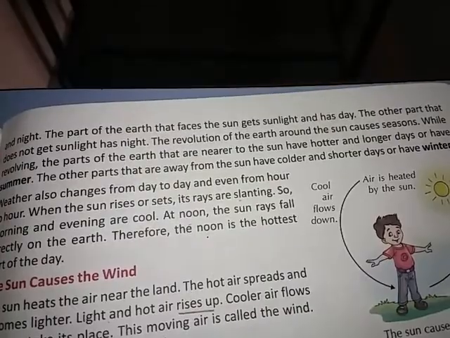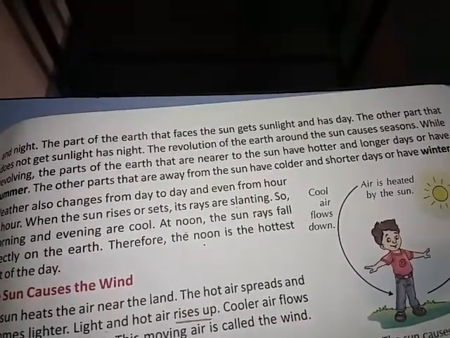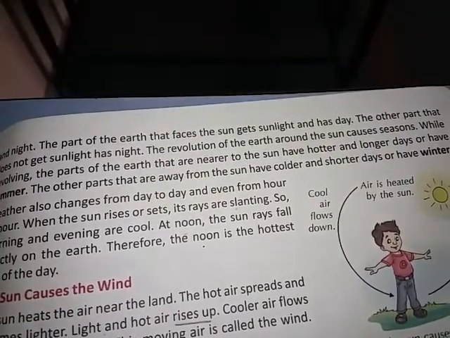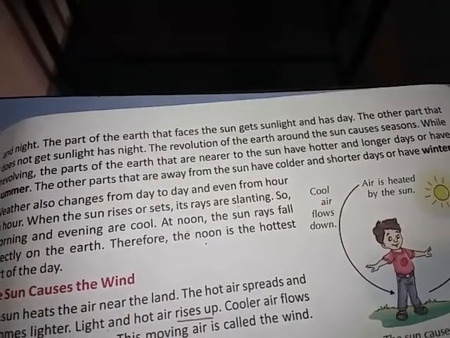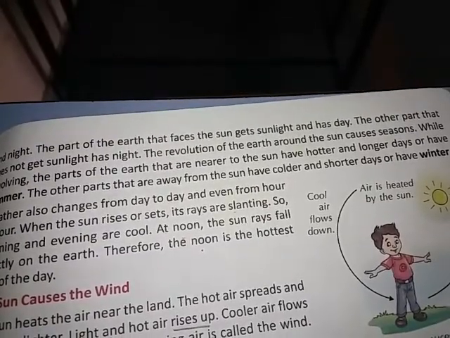So in short, the part of the earth nearer to the sun will have longer days as well as the summer season, and the part far from the sun will have colder and shorter days, or the winter season.